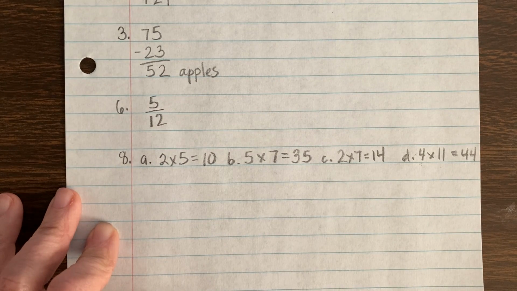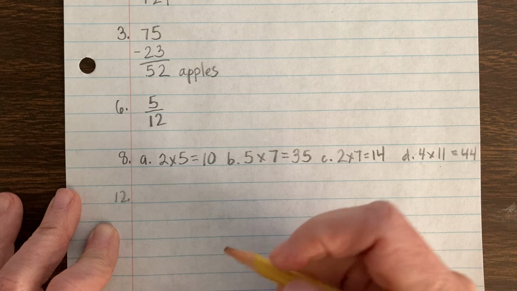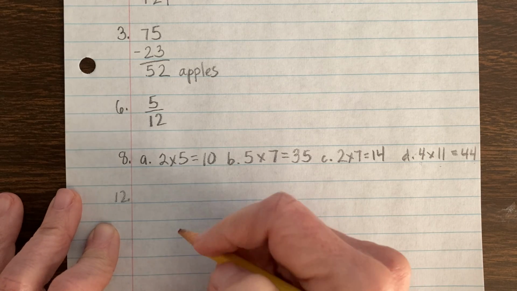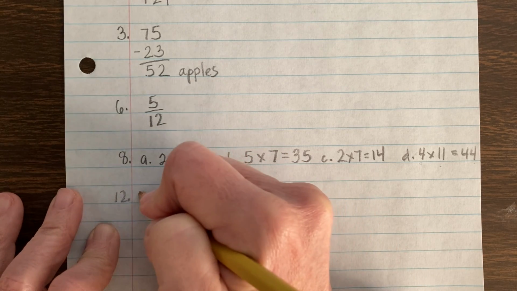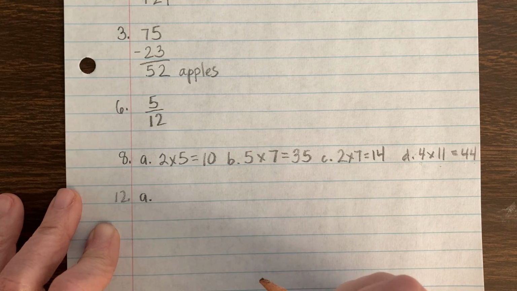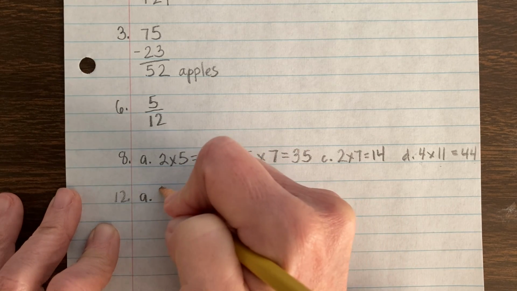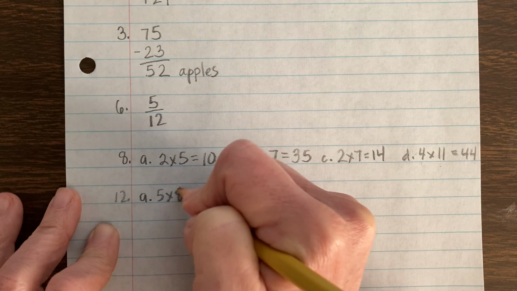Okay, number 12. Okay, so number 12 is more multiplication. And here we've got 5 times 8. So again, you're going to count by 5s, but you know that since it's multiplying by an even number this time, it's going to end in 0. So 5 times 8 is 40.